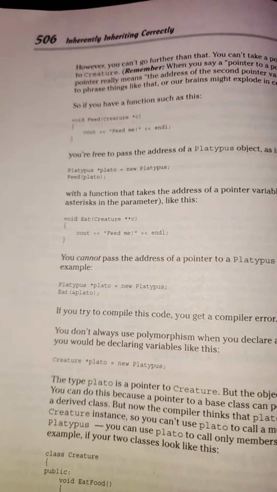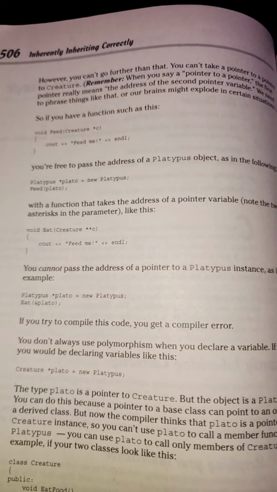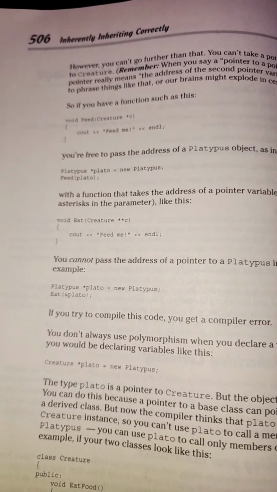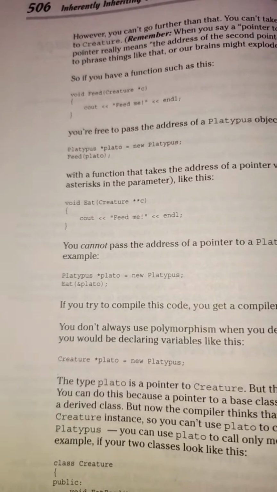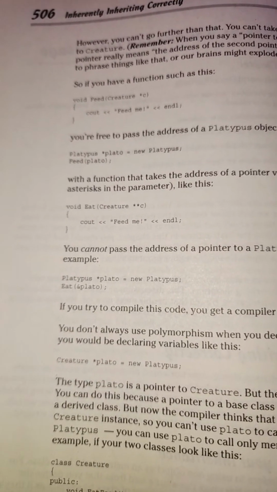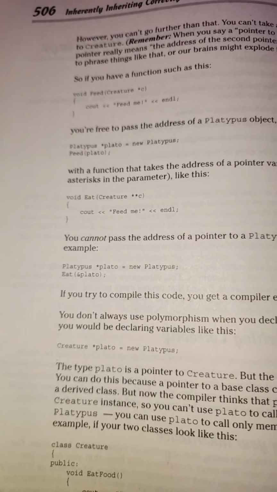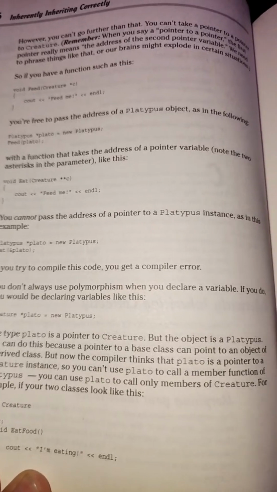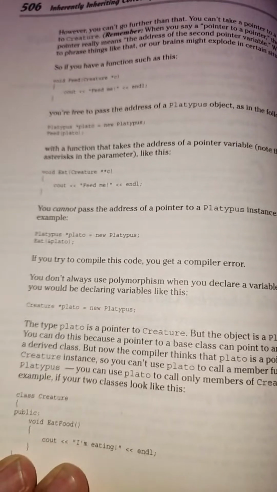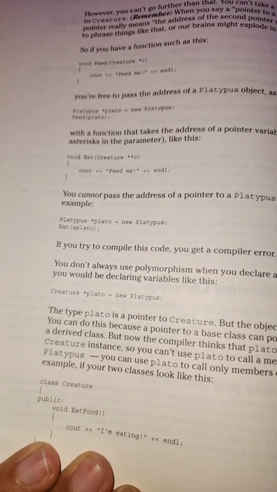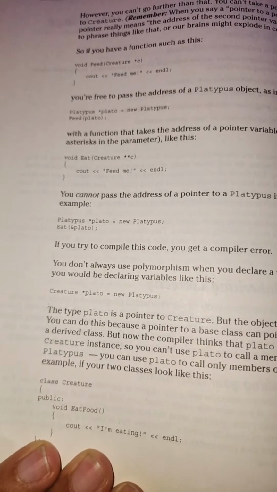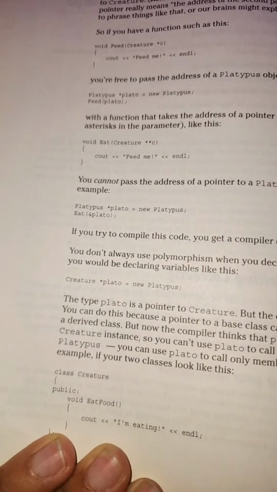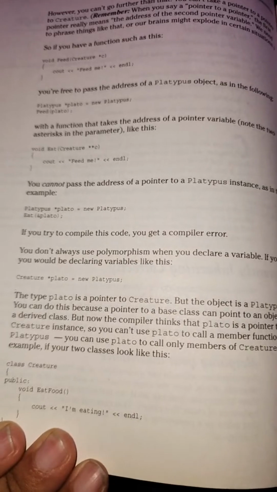With a function that takes the address of a pointer variable, note the two asterisks in the parameter like this, void eat(creature** c) { cout << "feed me"; } inline. You cannot pass the address of a pointer to a platypus instance, as in this example. Platypus* plato = new platypus; eat(&plato); If you try to compile this code, you get a compiler error.